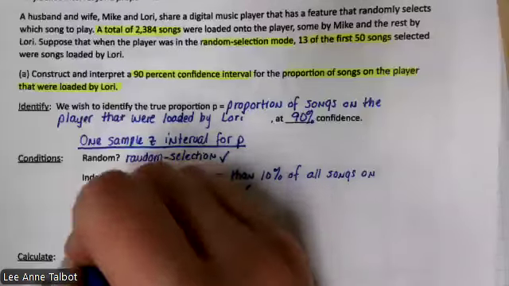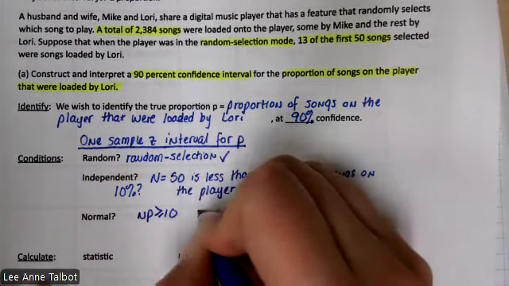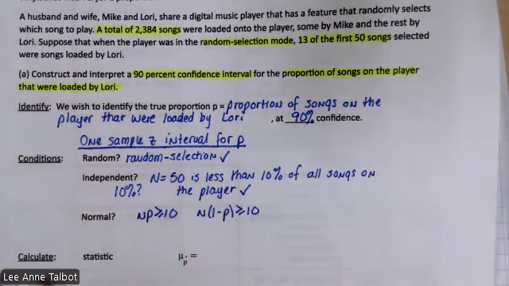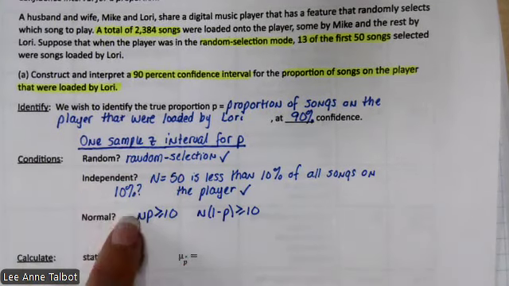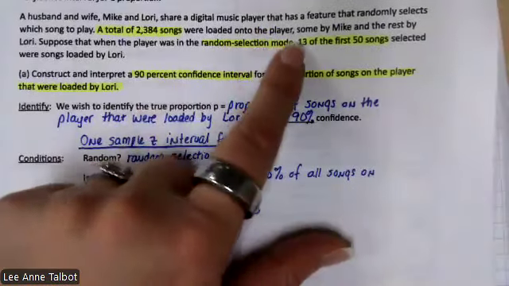Okay, normal, this is our large counts. Now, what did I tell you guys? Do you have to do n times p in a problem like this? No, they already gave you n times p.